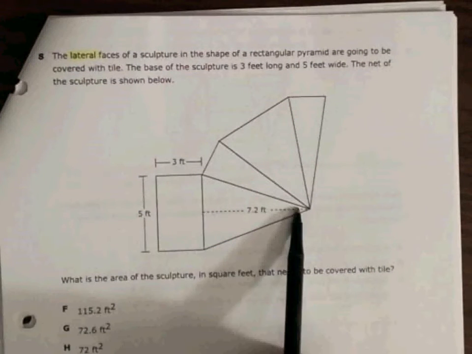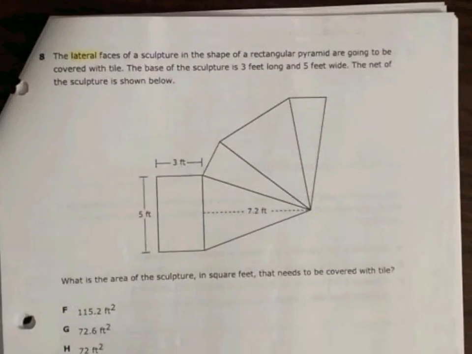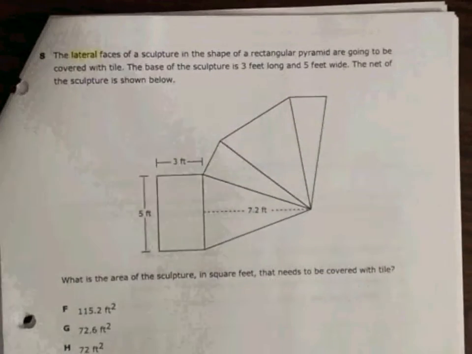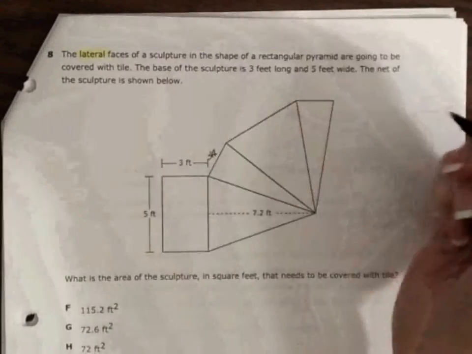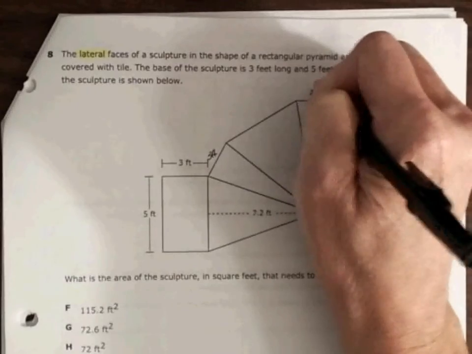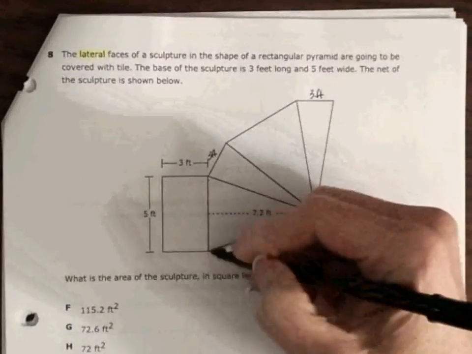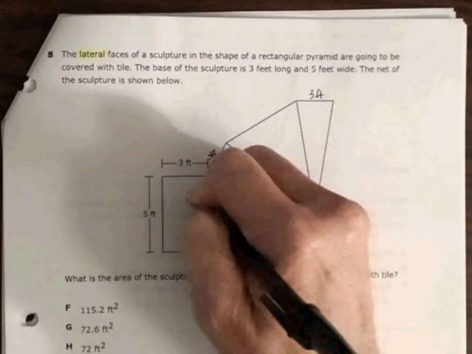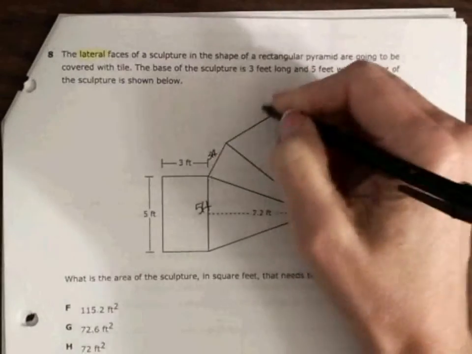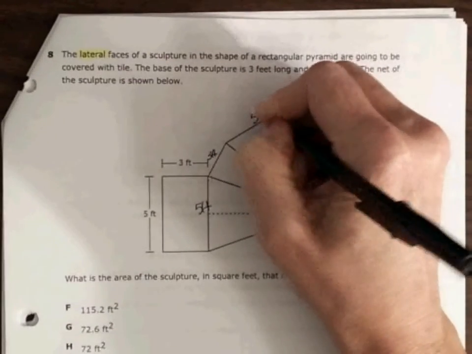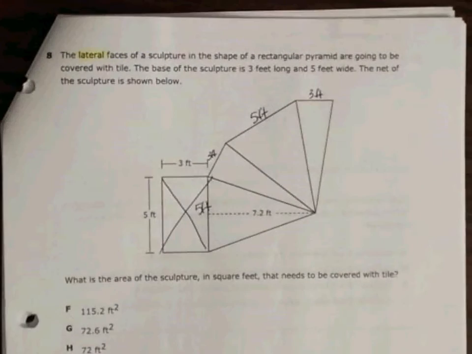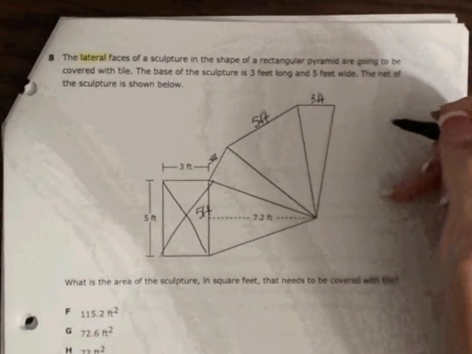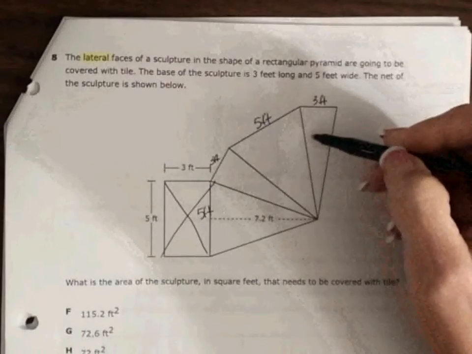If you fold it up, you can see that this side would be 3 feet. This side would be 3 feet. And this base of this triangle would be 5 feet, and this triangle would be 5 feet. So we do not want to add in the base. So we just want these 4 triangles.